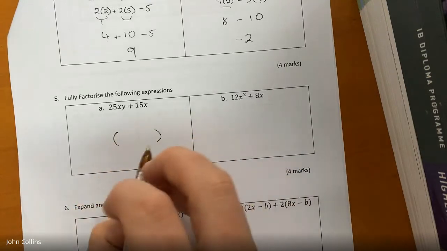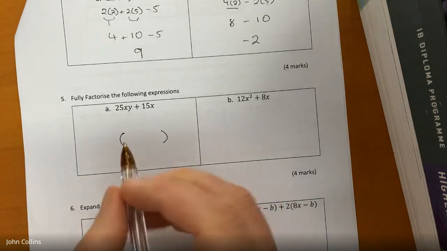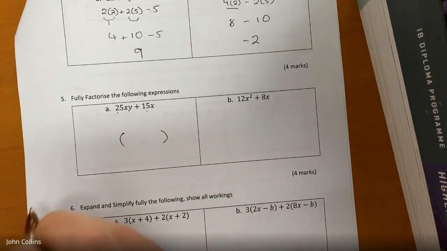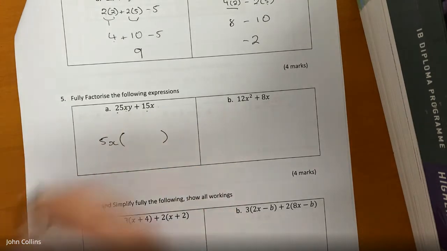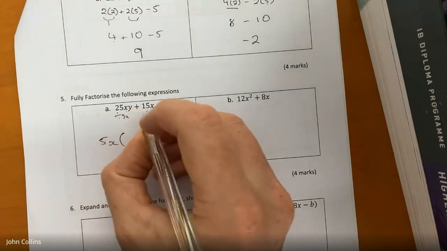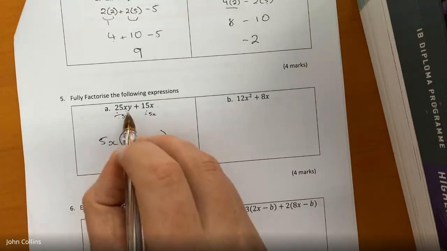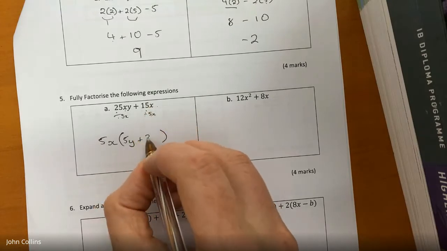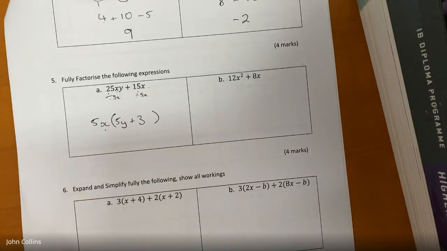This one is factorizing. A number of people were thrown off by factorizing yesterday, probably because we didn't quite get to it in the revision. With 25 and 15, I have to think of a number that divides into both. 5 will divide into both of them. Then I think of any letters in common, and x is in common. What's left behind? I can do my little division here and check. 25 divided by 5 is 5, and there's a y left over as well. 15 divided by 5 is 3, and x into x goes 1, so there's just 3. The x's go away because you have the x outside here.